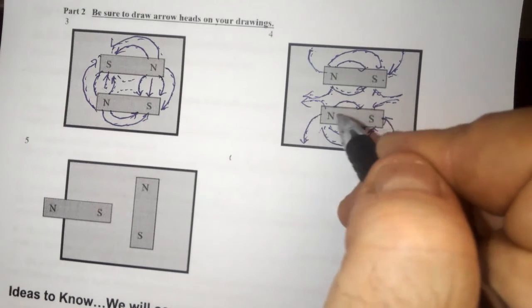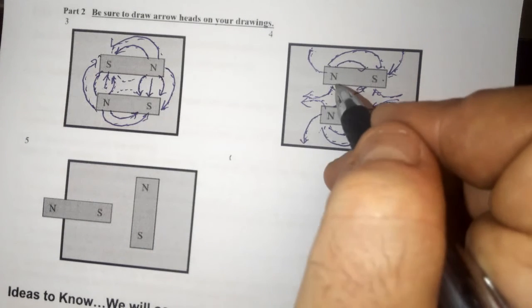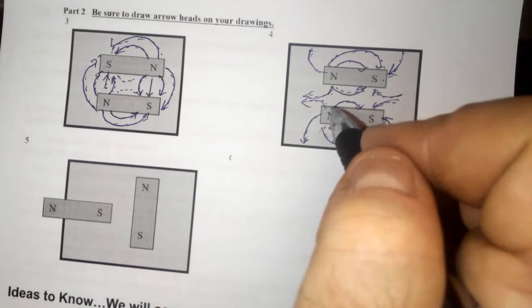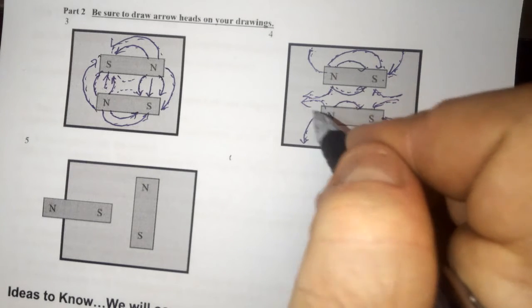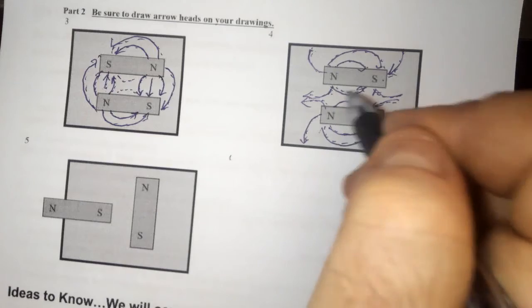Notice that lines cannot cross, and they always go away from the north. They diverge here if they can't find a south nearby.